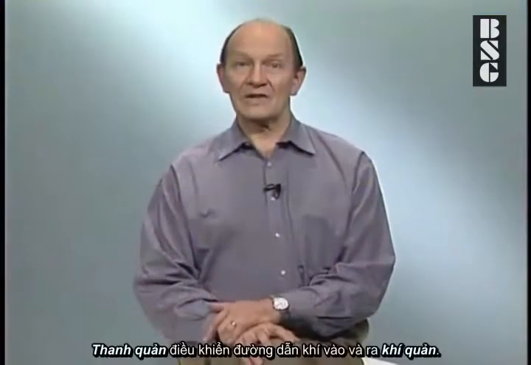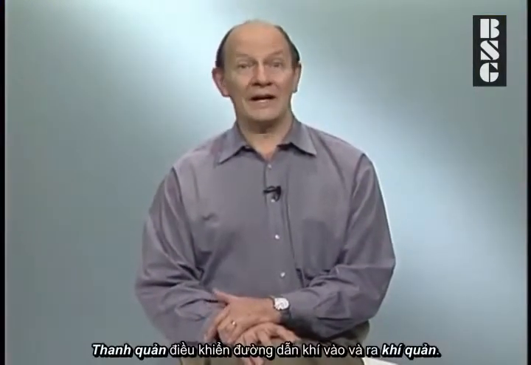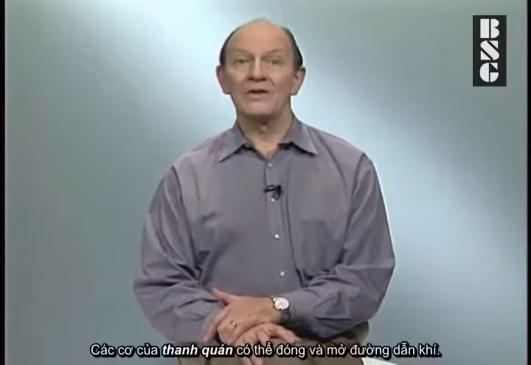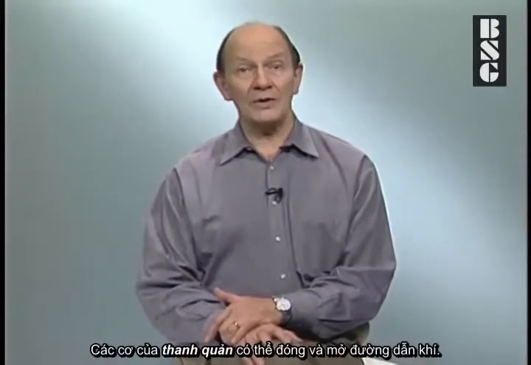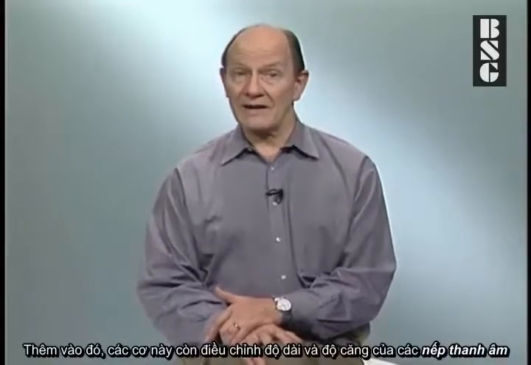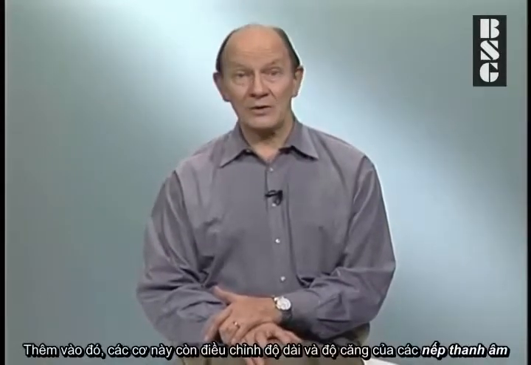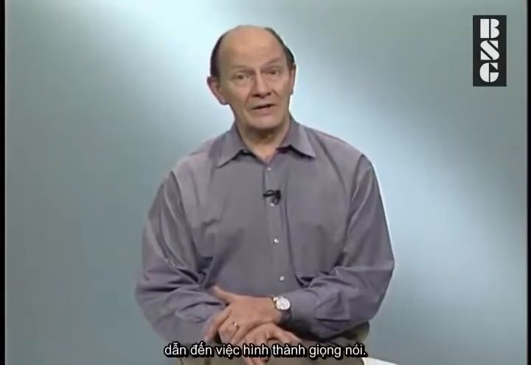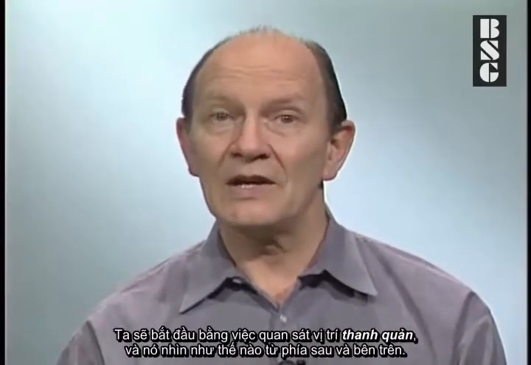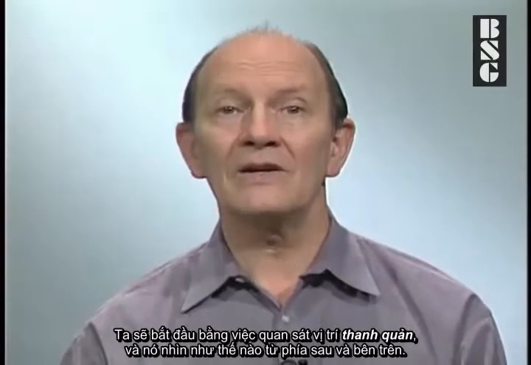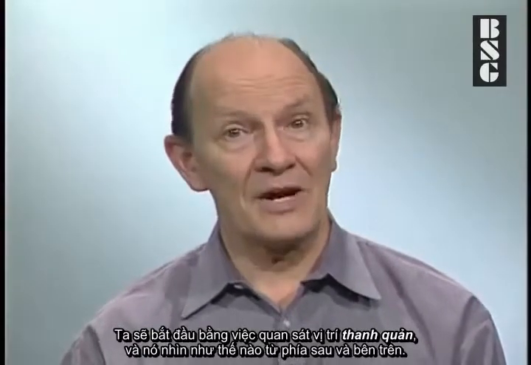The larynx controls the passage of air into and out of the trachea. The muscles of the larynx can both open and close the airway. In addition, the muscles of the larynx adjust the length and tension of the vocal folds, leading to the production of voice sounds. We'll start by seeing where the larynx is and what it looks like from behind and from above.